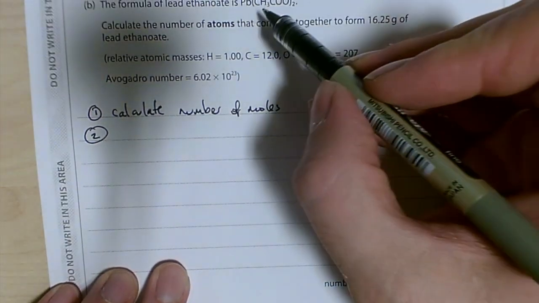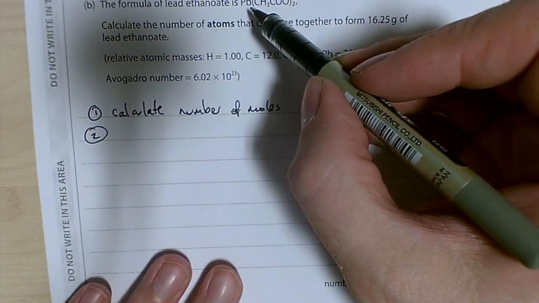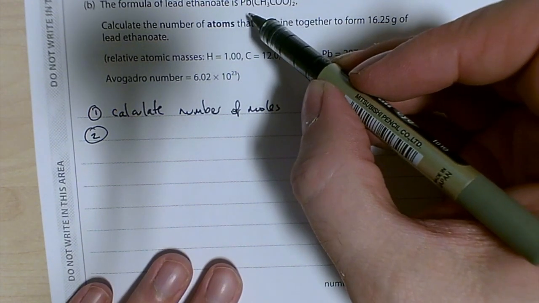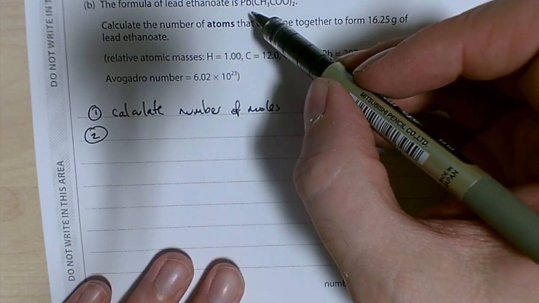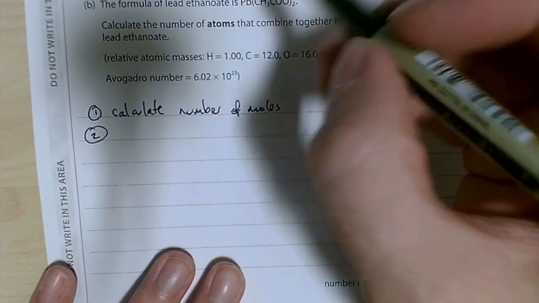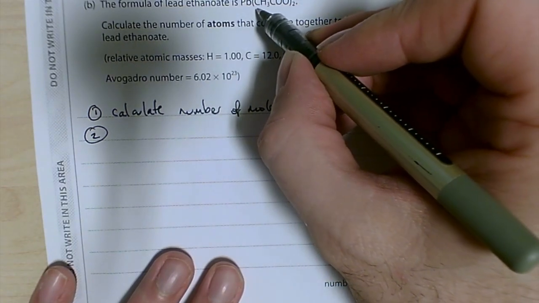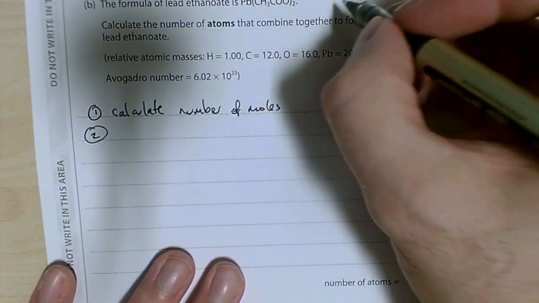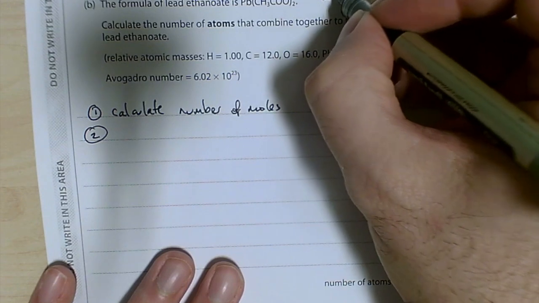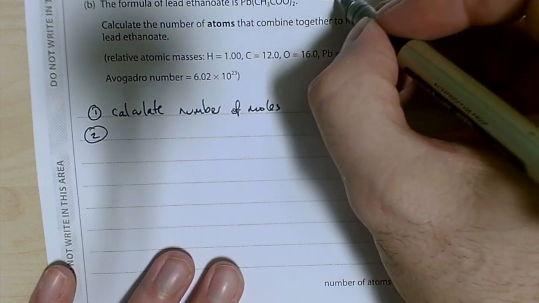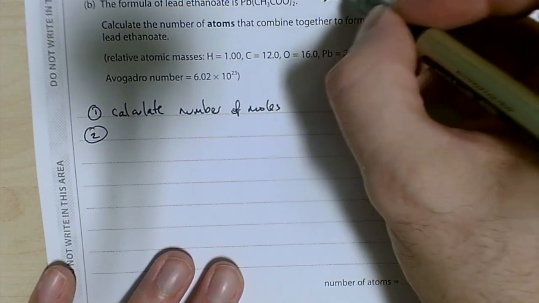Now we can see in the formula here, we can work out how many atoms are going to be present. If we do a quick count, in the brackets we've got 1 carbon, 3 hydrogens, another carbon, and 2 oxygens.